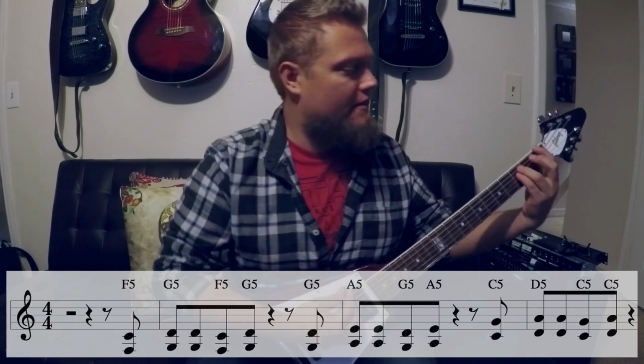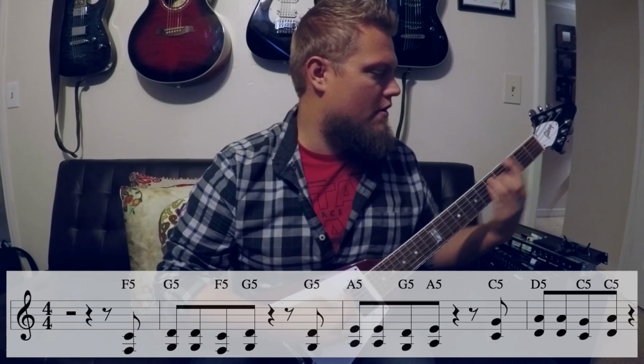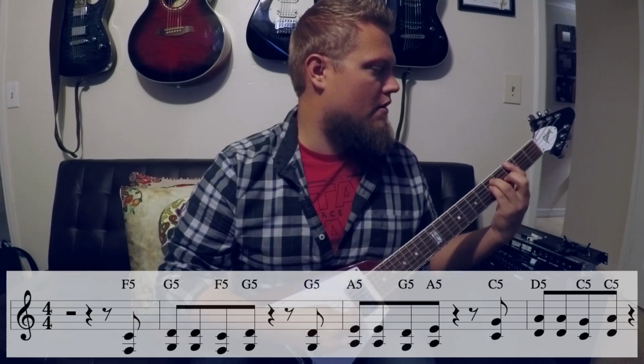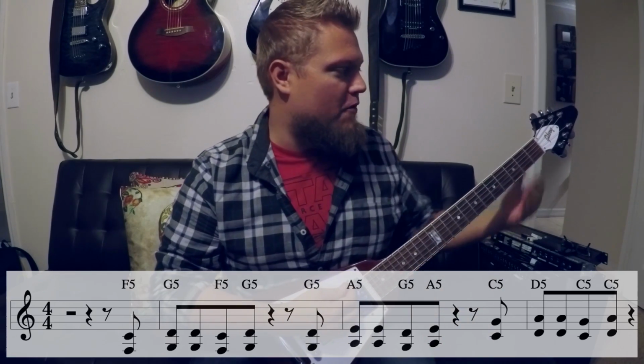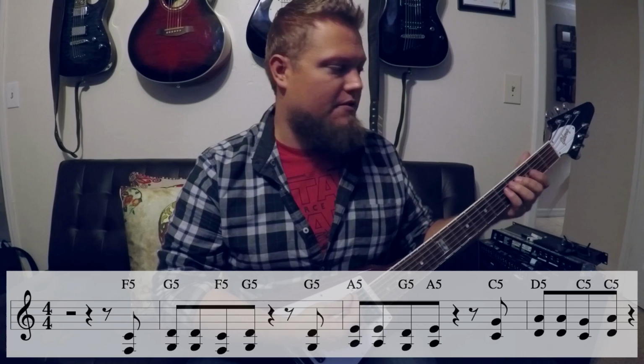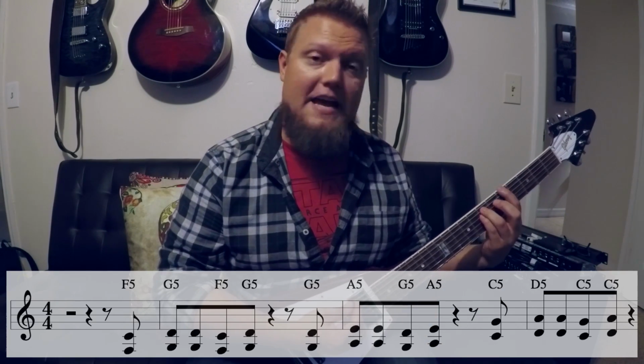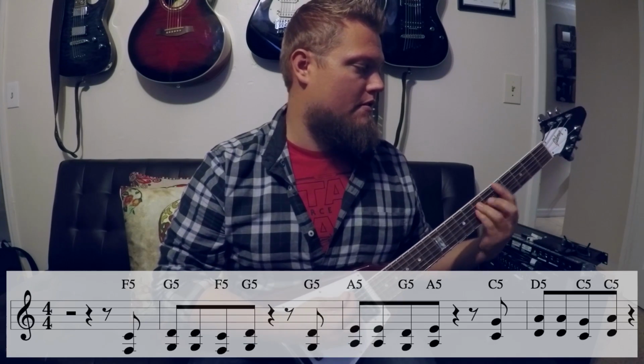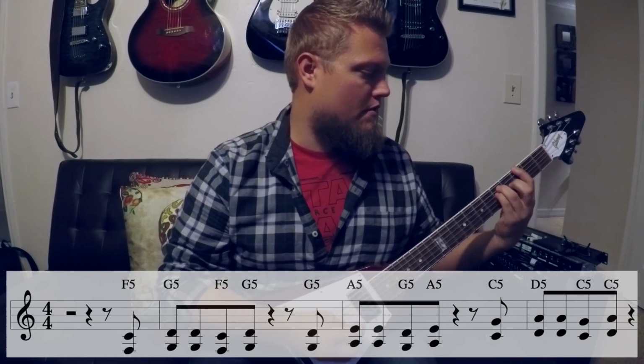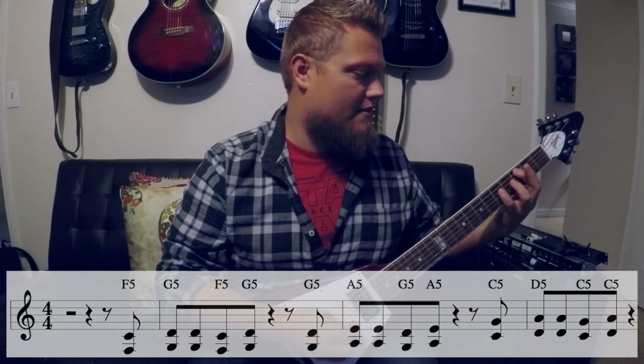Another example would be You Really Got Me by the Kinks. It rides back and forth between F5 and G5. And then later on in the verse, it bumps up basically 2 semitones. So it goes up to G5 and A5. And then later on, again, it moves up again, and we end up with this.